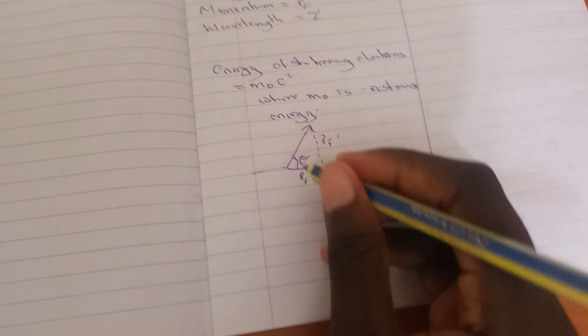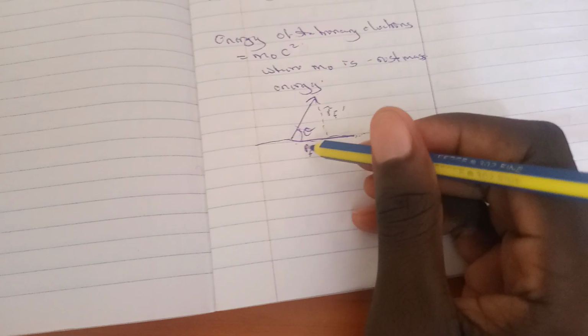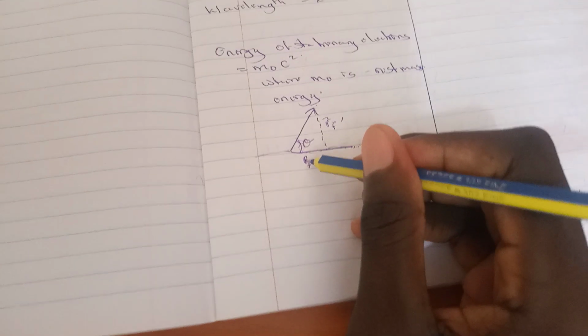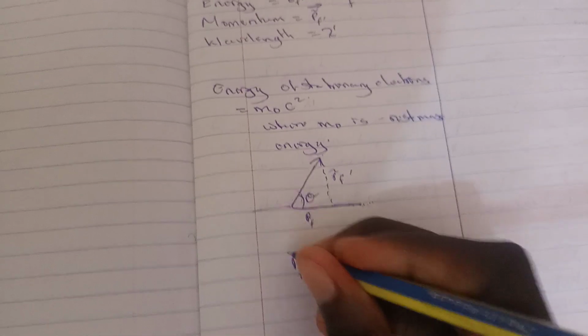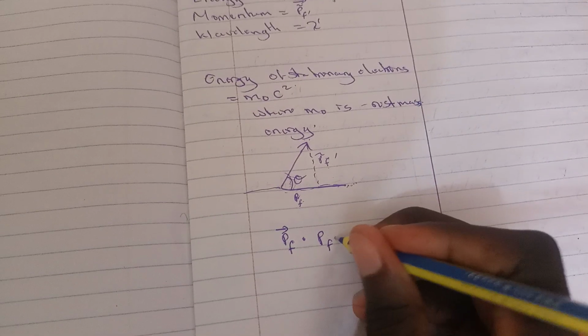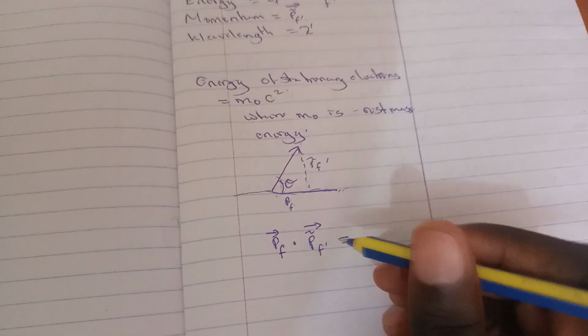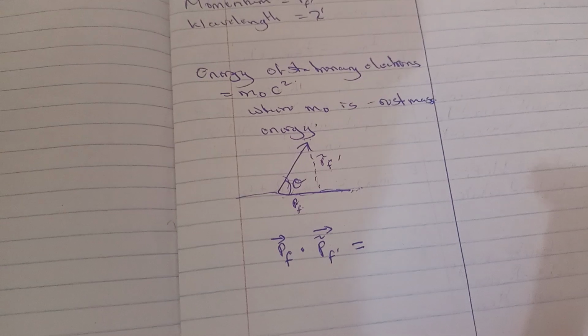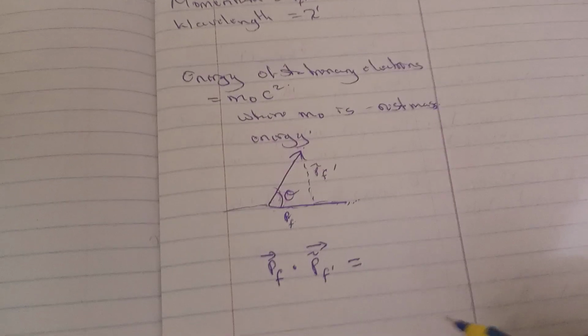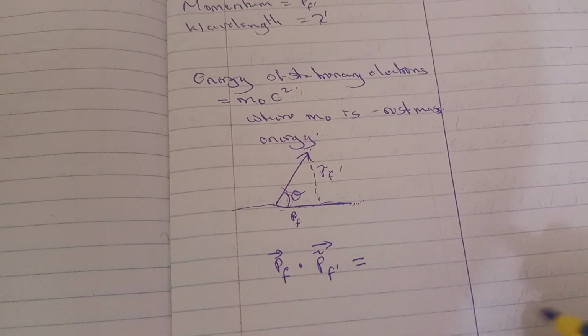So when we find the dot product of this incident momentum and reflected momentum, we have P_F dot P_F prime.